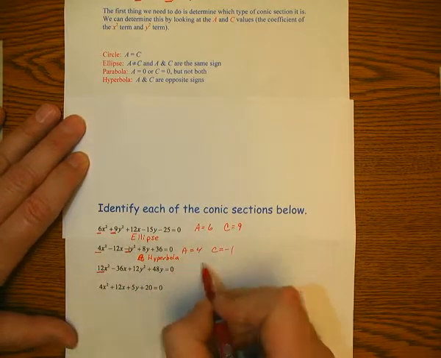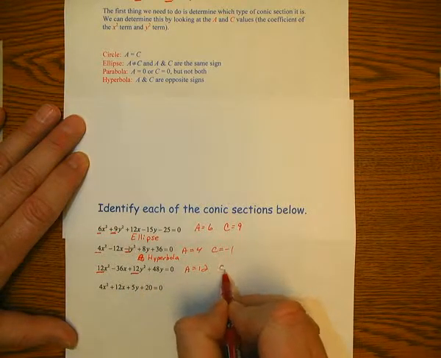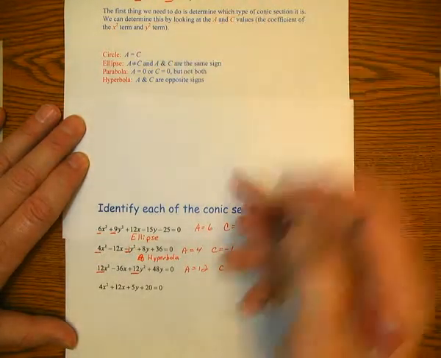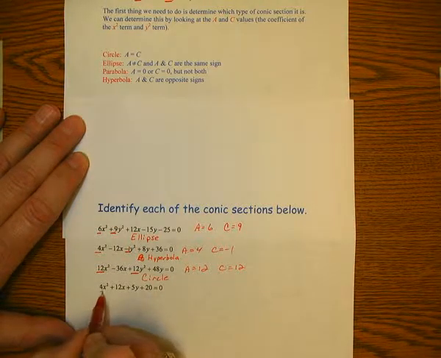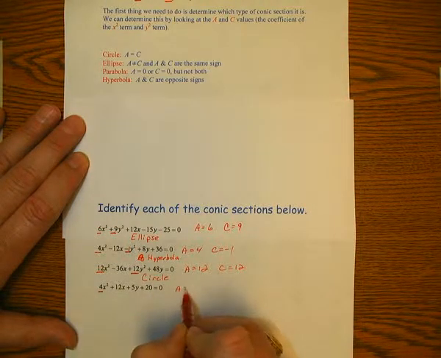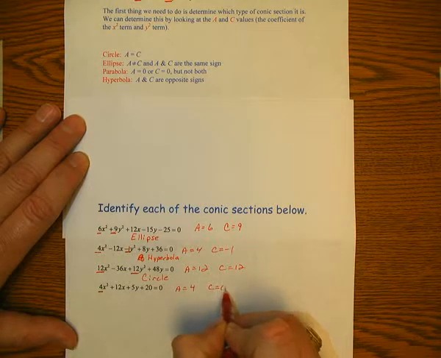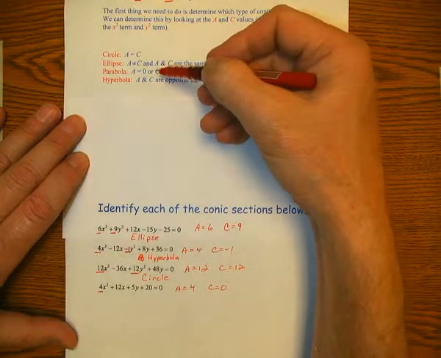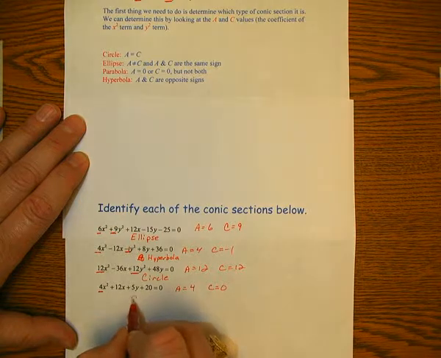The next one, your a value is 12, and your c value is also 12. A and c are equal to each other, which means this is a circle. And then the last one, we have an a value of 4. There is no y squared term, which means the c value would be 0. And that meets this requirement that a is 0 or c is 0, giving us a parabola.